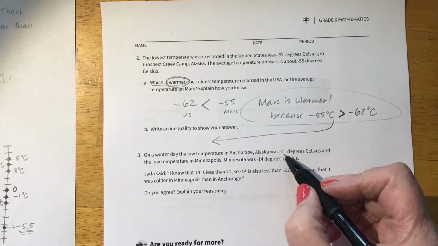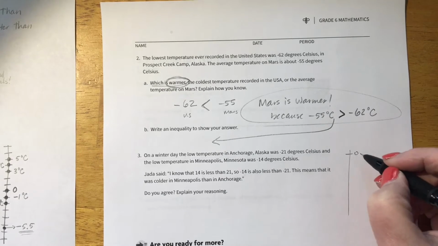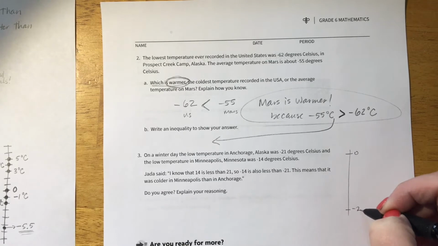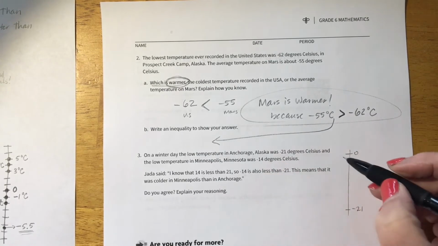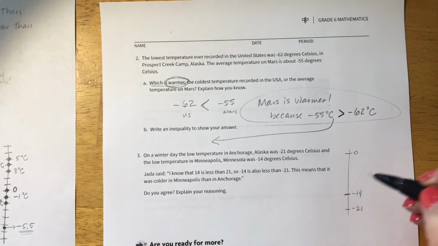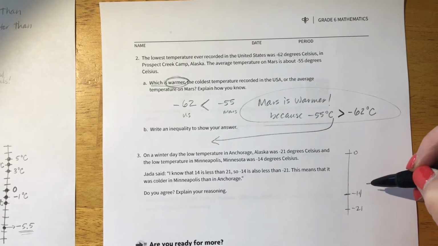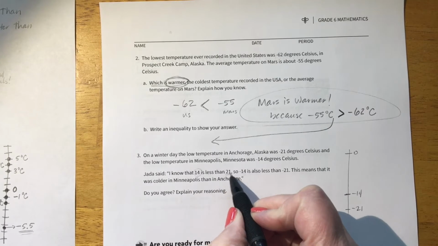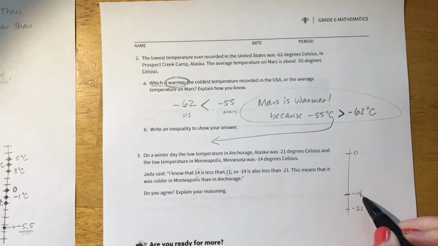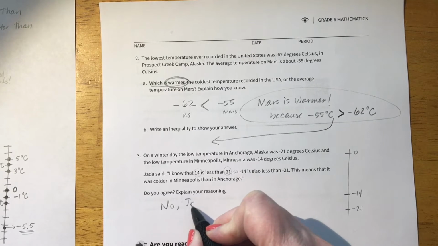Okay, well, let's look at these two numbers. If these were on the number line, if I started at 0 and went down to negative 21, I'd have to count 21 spaces, right? Do I have to go as far to get to negative 14? No, negative 14 is going to be actually closer, which means that negative 14 is actually warmer, isn't it? So it's not so much looking at the numbers. You can't just look at the numbers. You have to remember that negative sign means something. Negative 14 is actually warmer. So I'm going to say no, actually. Jada's wrong.